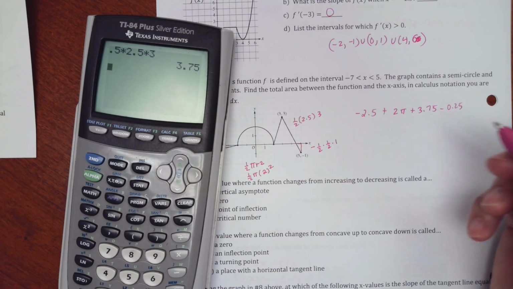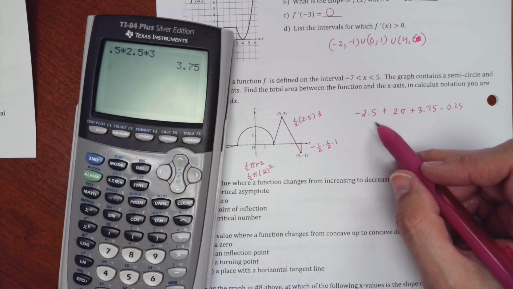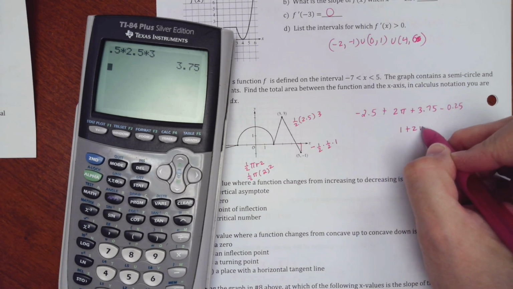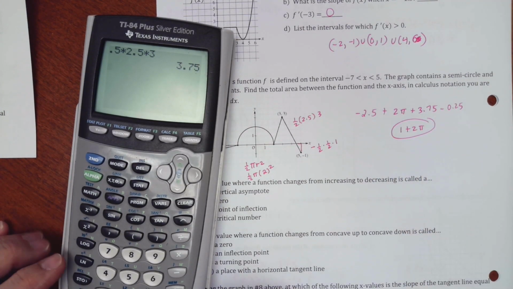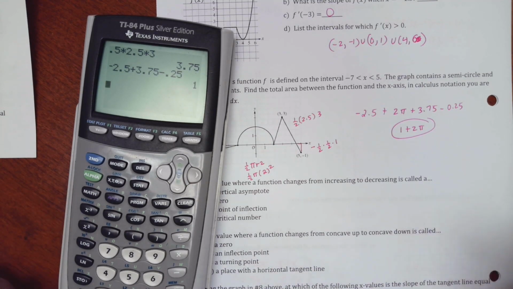All right, so total that all up. You end up getting 1 from all these things here. So 1 plus 2 pi. All right, because you got -2.5 plus 3.75 minus 0.25. So that totals up to 1.